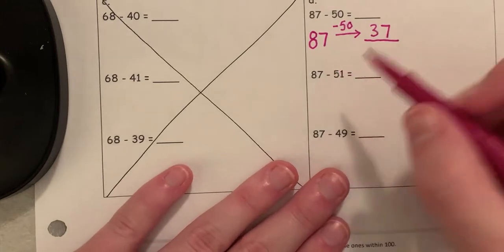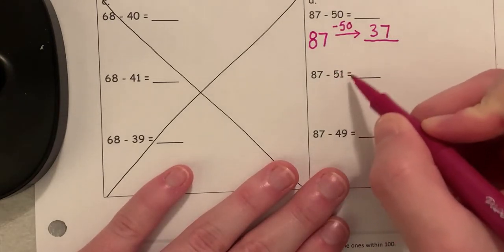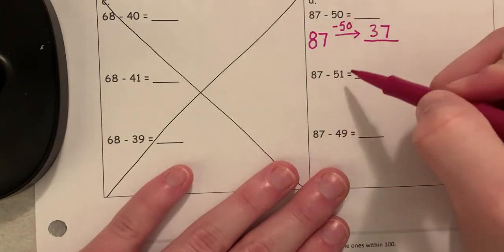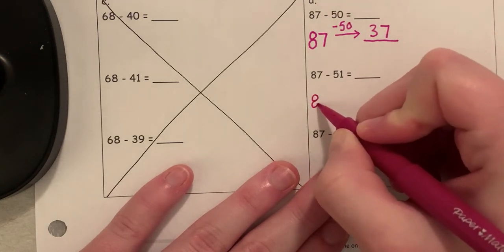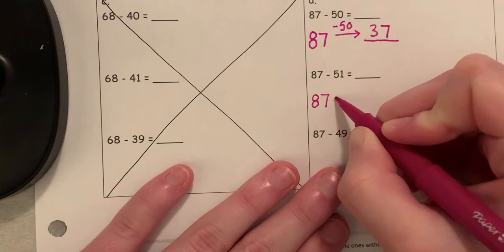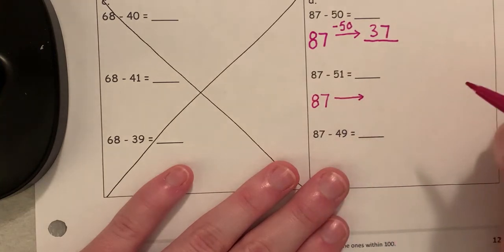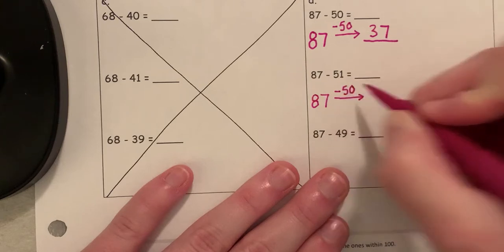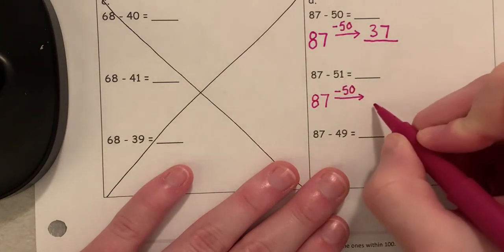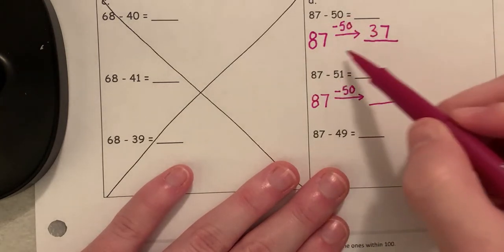All right, so this time again we notice that we have 1 more. So instead of having 50, we have 51. So this time we're going to take 87. We're going to draw our arrow. We're going to minus 50 to keep it easier to subtract. Now remember, it's the same as what we did above here.